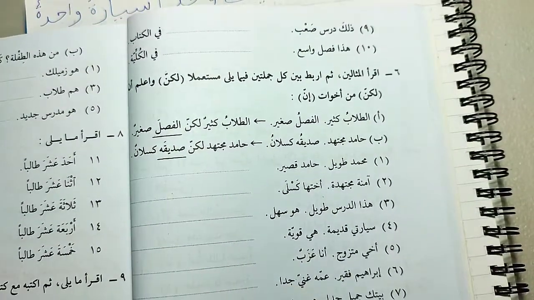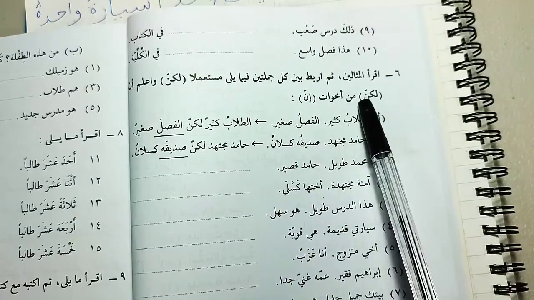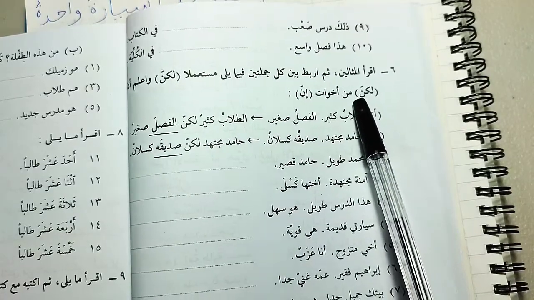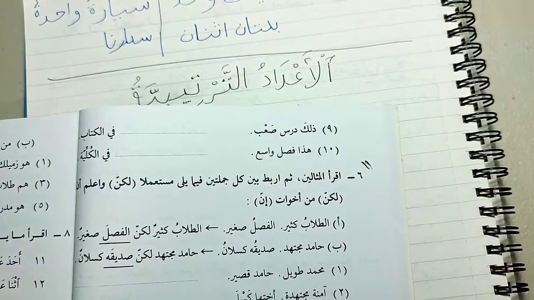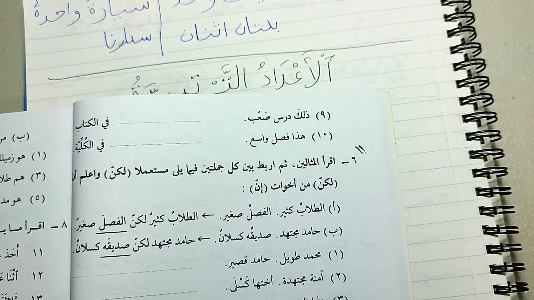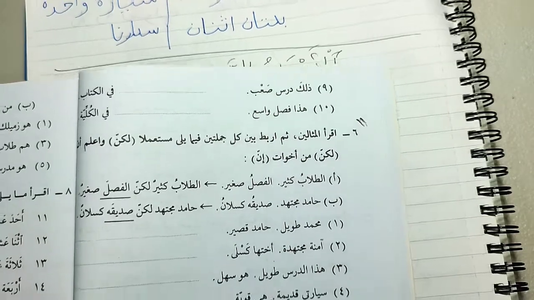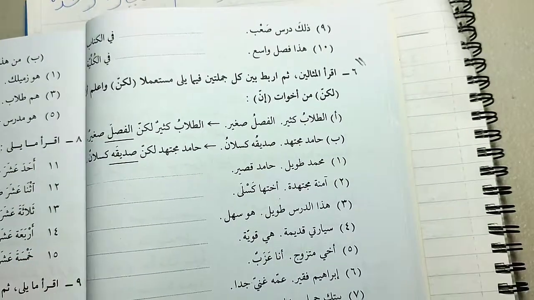Exercise number 6. اقرأ المثالين. طيب, we're going to stop here. We're going to stop on exercise number 6 for next lesson. So try and complete up to exercise number 6. We're going to go over it next lesson inshallah, and then continue with the rest of the exercises.